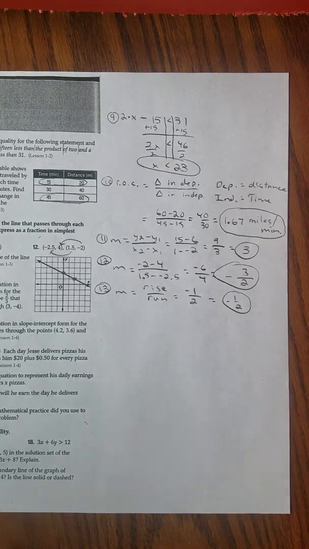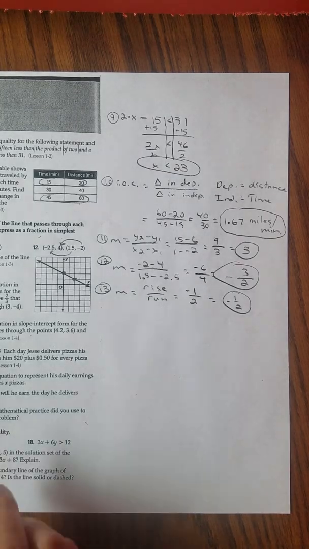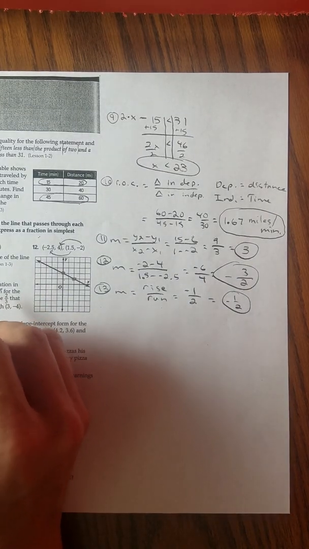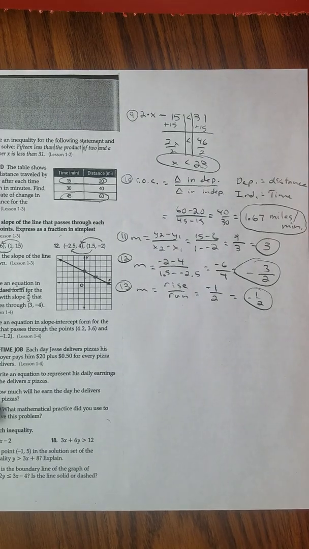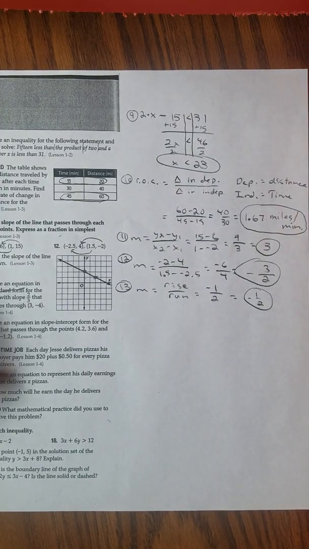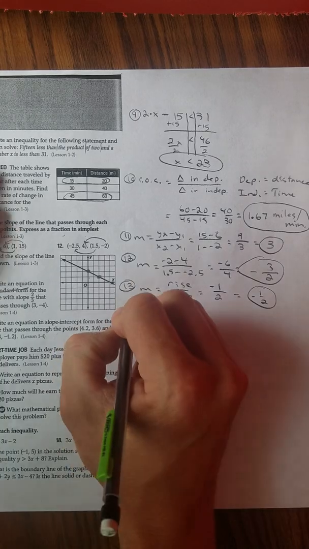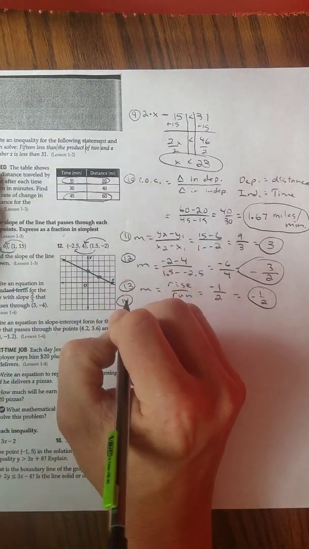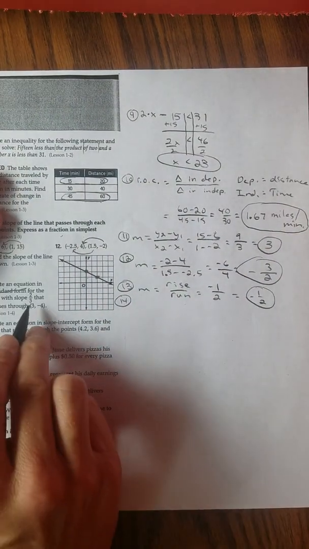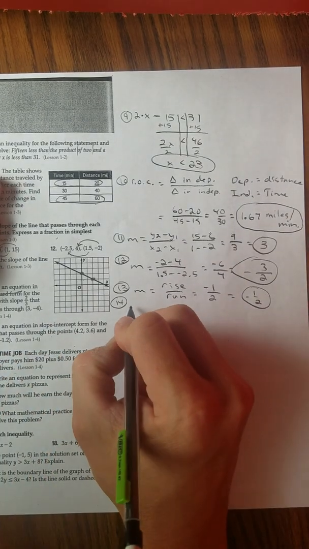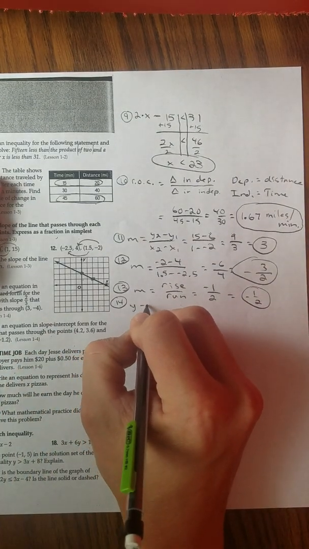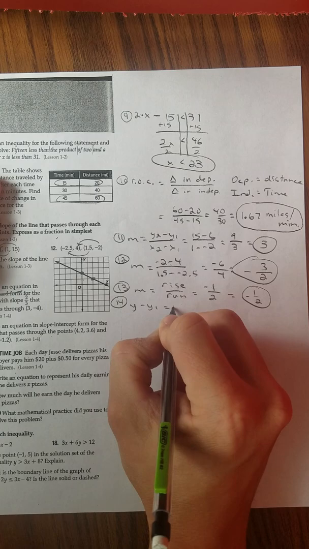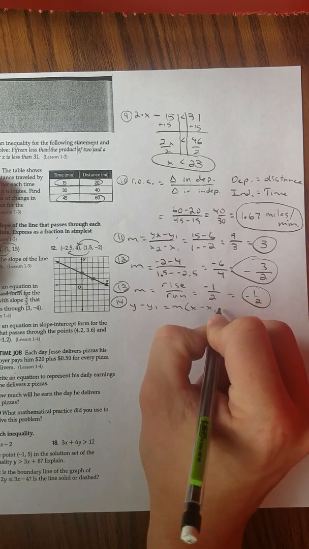14 is when they want us to write an equation. So it says write an equation in slope-intercept form for the line with the slope of 2/3 that passes through this point. So what this brings up, and it's actually pretty convenient that it does this, it gives us slope and a point. So what I told everybody in class today is this formula will be on the board for the test.